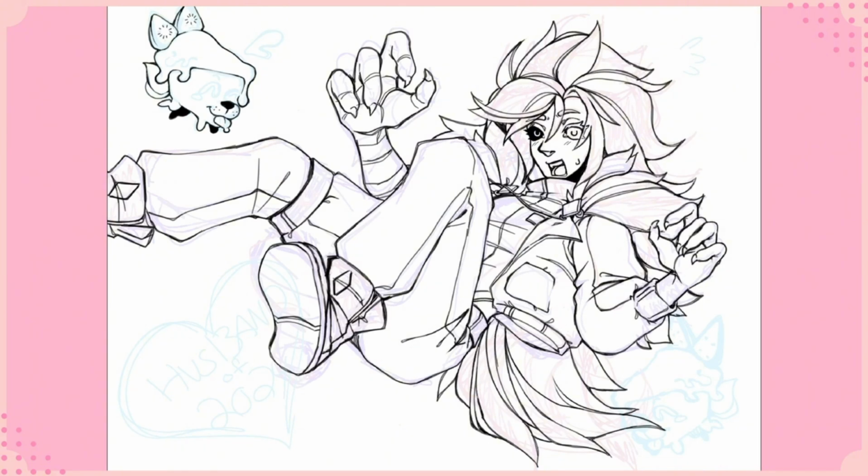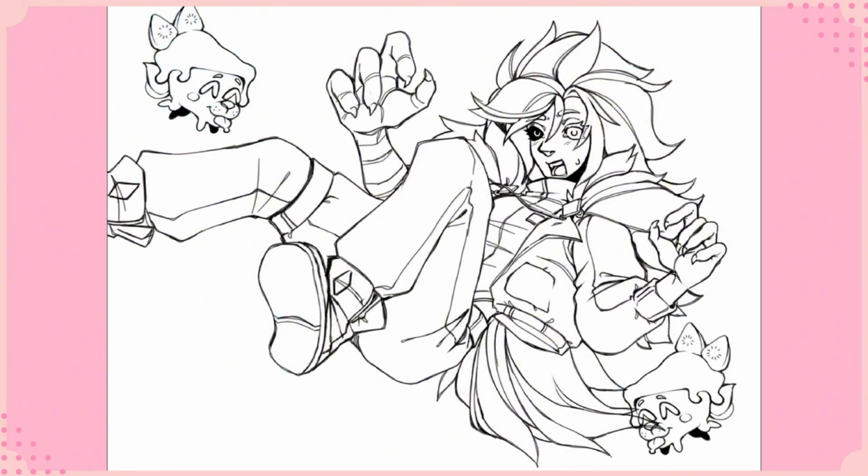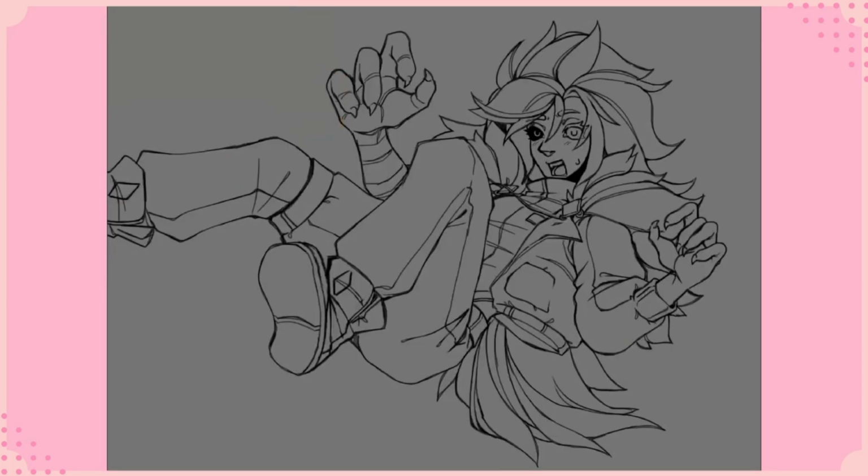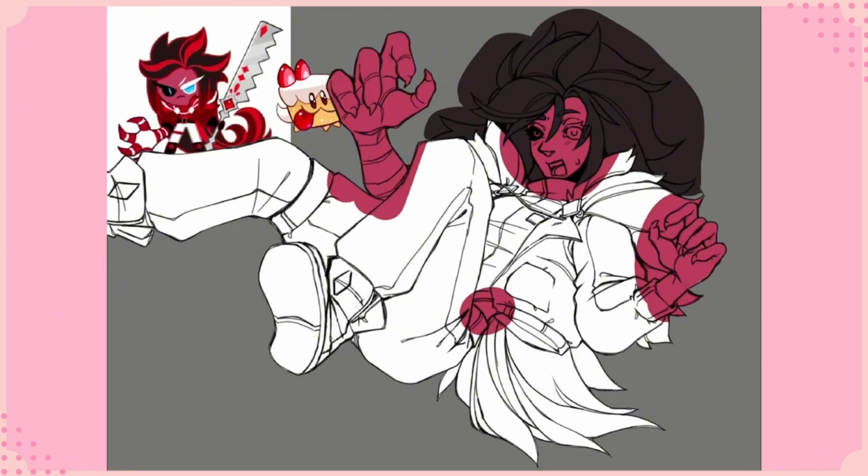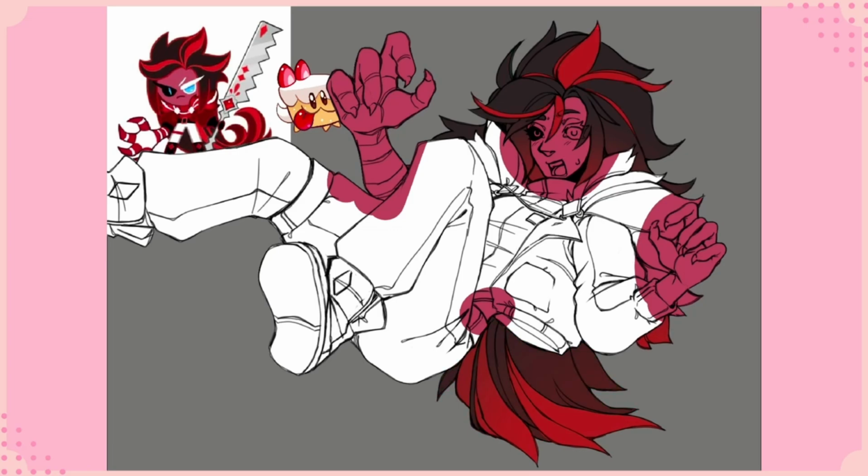But yeah, I guess a little bit about the characters themselves. Red Velvet Cookie is from Cookie Run Kingdom. It is a town builder RPG. I don't know how to explain it. Cookie Run Kingdom is basically like Clash of Clans but with cookies.